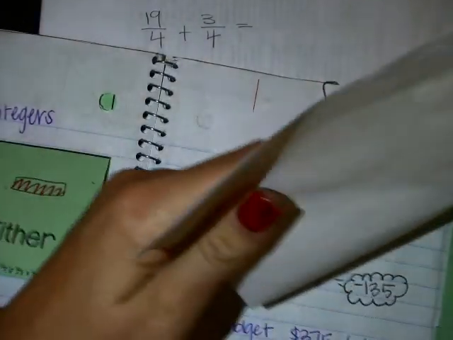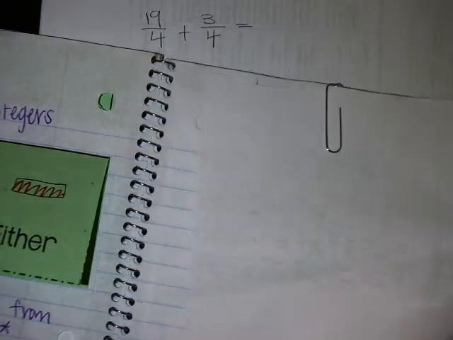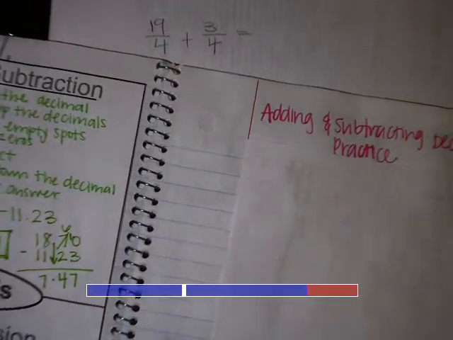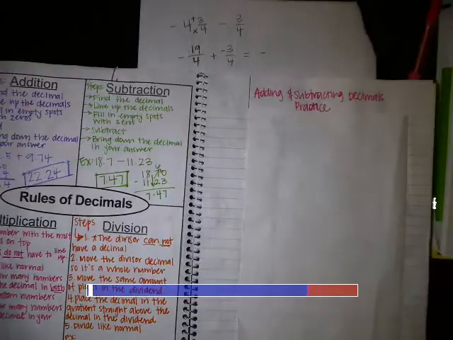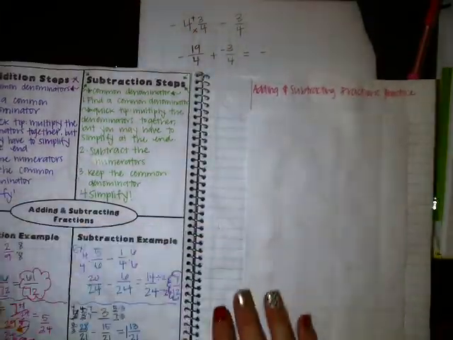When I add fractions, if I forgot, it's okay because I have notes for this too. Where are my fractions? Right here. The fractions notes.